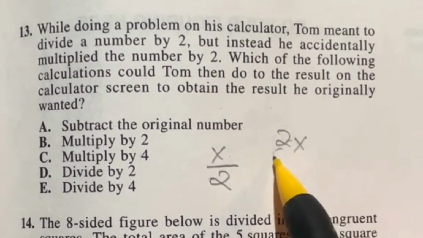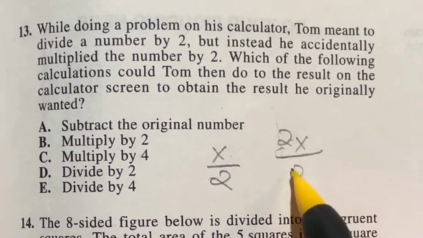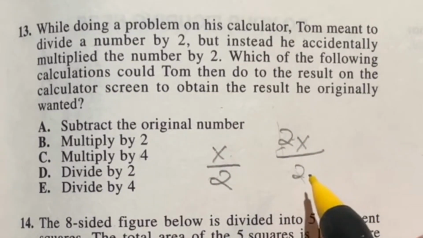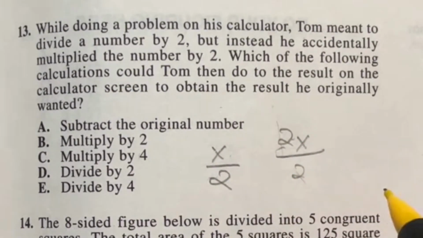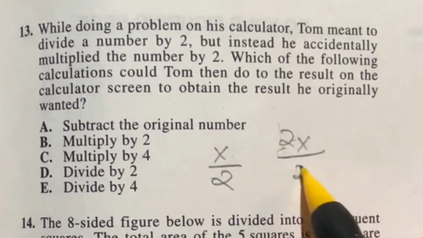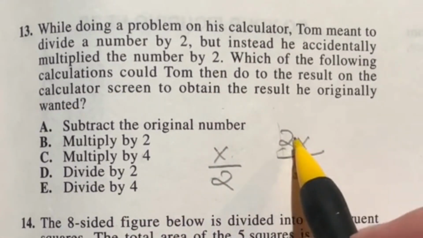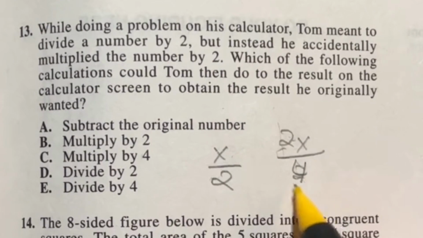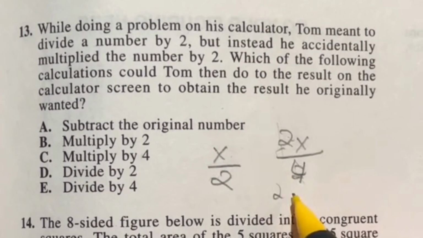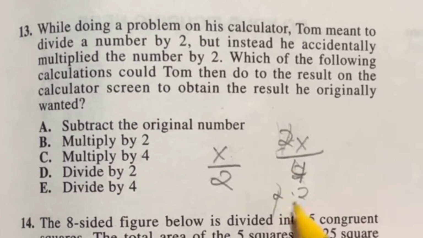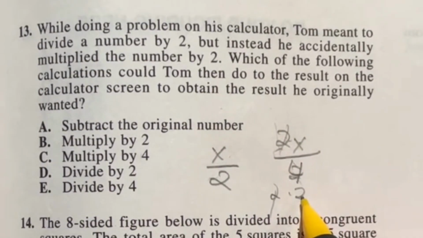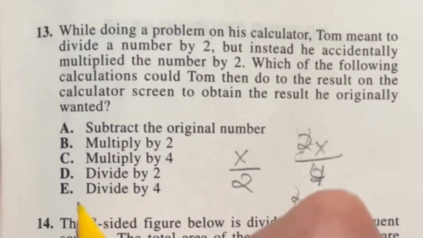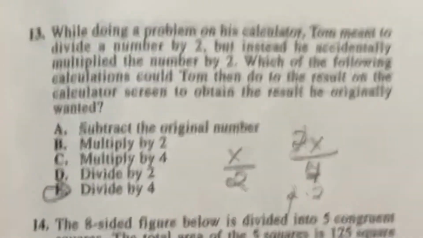Now, if we just divide by 2, it's going to cancel the original 2 out, so we don't want that either. We want a 2 left over on the bottom. So if we divide by 4, then that means the 2 will cancel out with 2 of that 4. So if we think of it as 2 times 2, then the 2's would cancel, and I'd be left with x over 2, which is what we originally wanted. So our answer here is E, divide by 4.